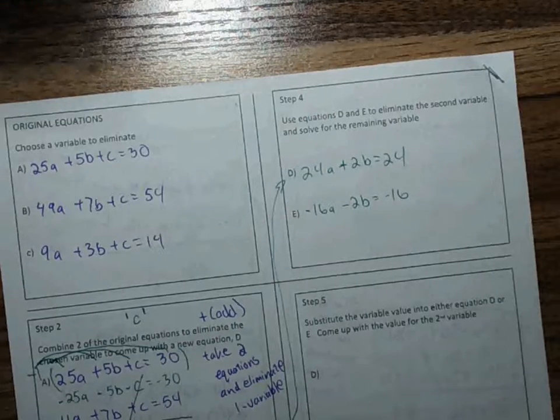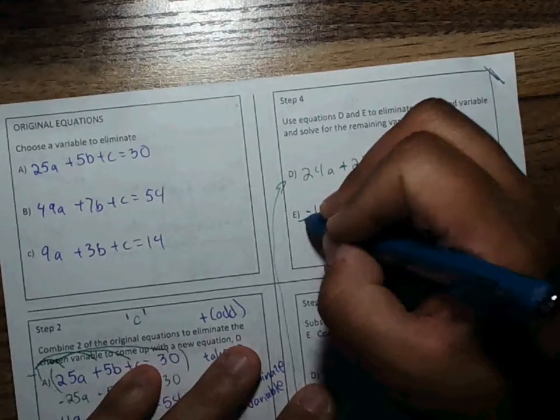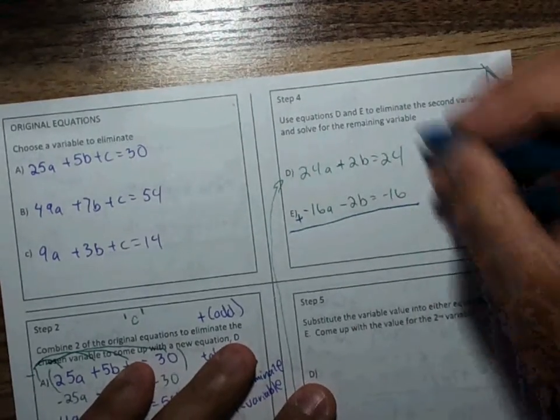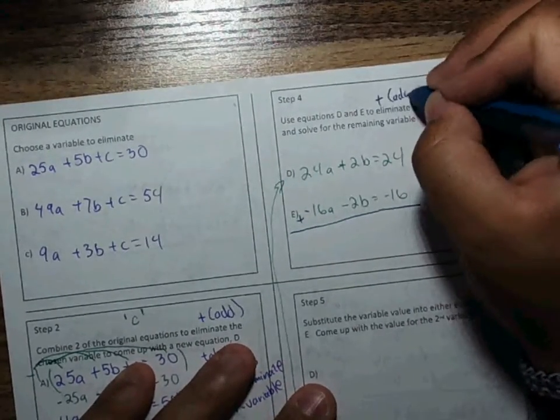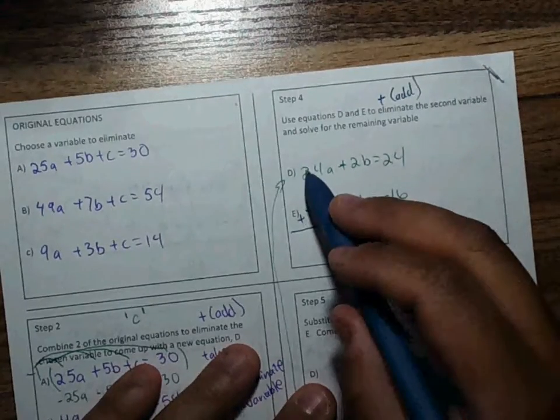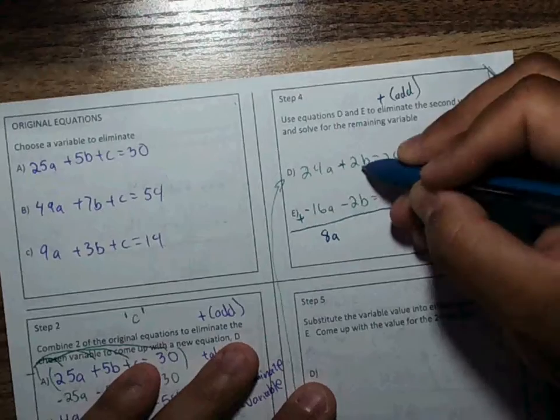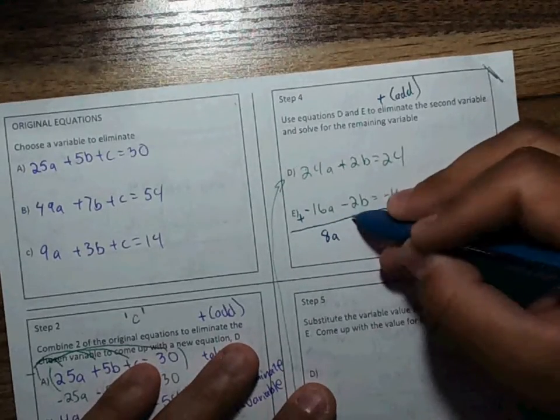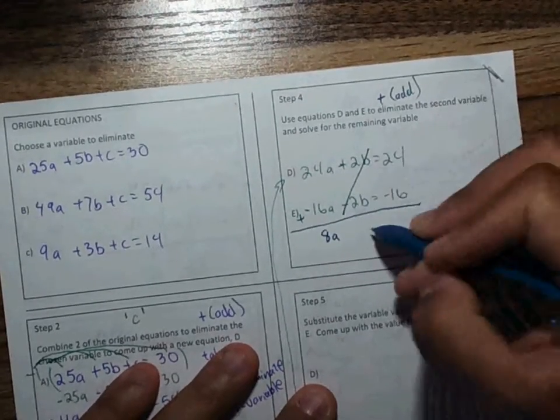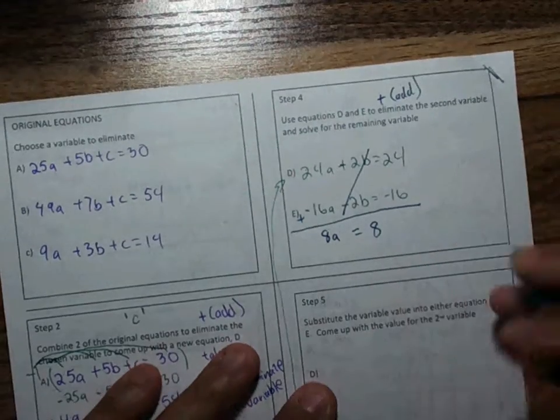Why? They're already opposites. And then elimination tells me that I add them together. So I've got 24 minus 16a, which is 8a, 2b plus a negative 2b. Those eliminate, and this is equal to 8.